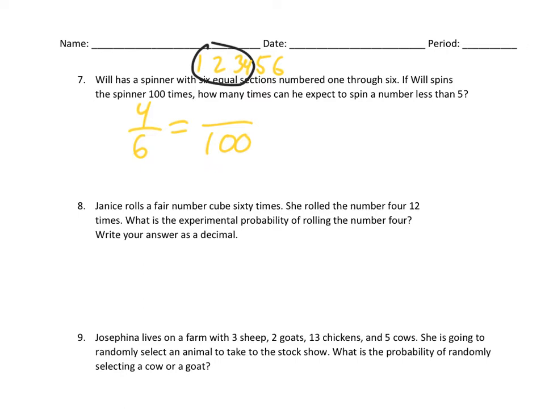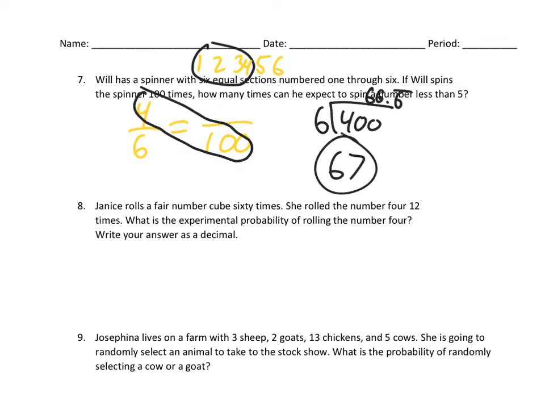So what I'm going to do is another round of cross multiply, divide by the lonely guy, because these numbers are pretty simple. 4 times 100 is 400. And then we have to divide by our lonely guy of 6. Again, I'm cheating and I use a calculator, so this is going to come out to 66.6 repeating. So we're going to guess that he would probably roll about 67 times.